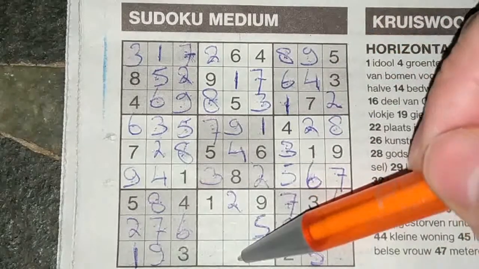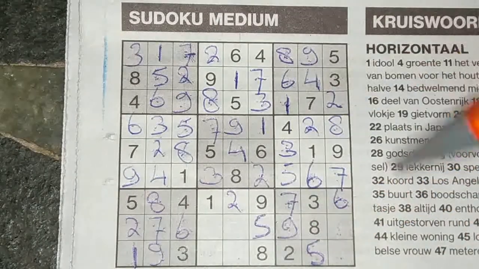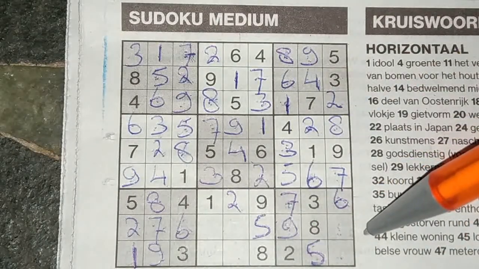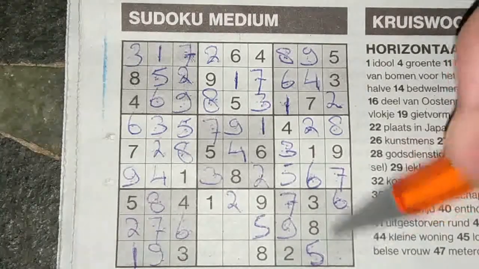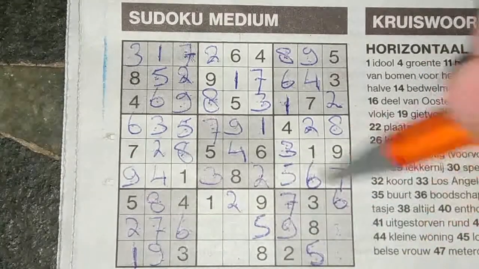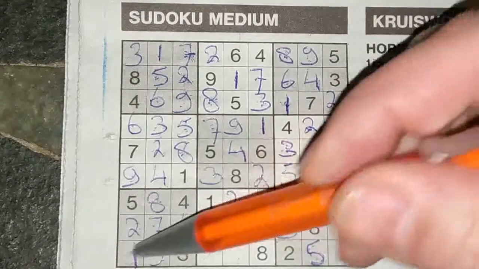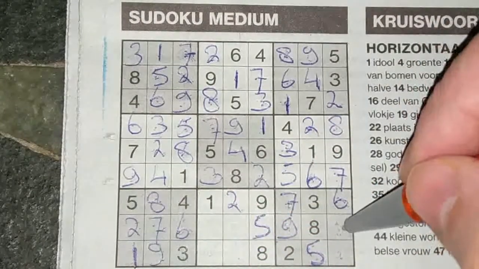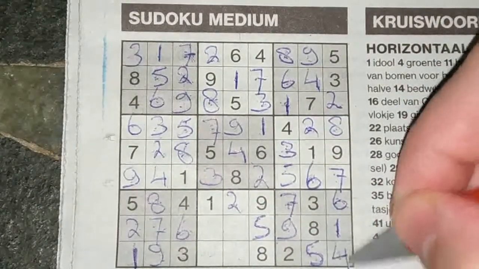2 missing numbers. Sorry. 2 missing numbers here for this big square. For the numbers 4 and 1, we have a 1 there, so no 1 there. 1 should be here, and the 4 goes there.